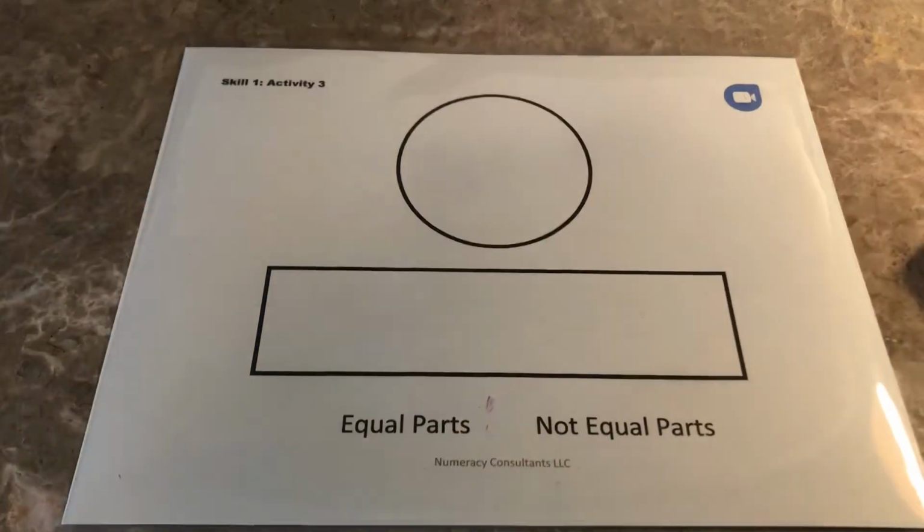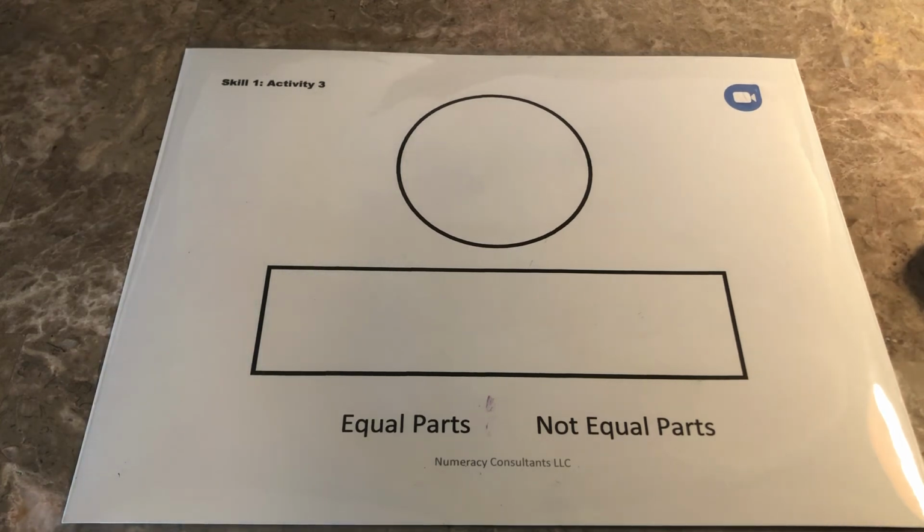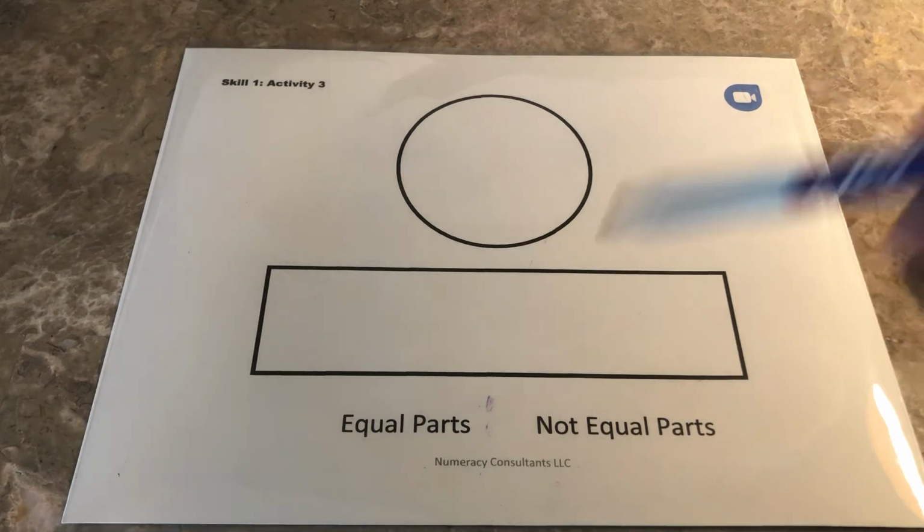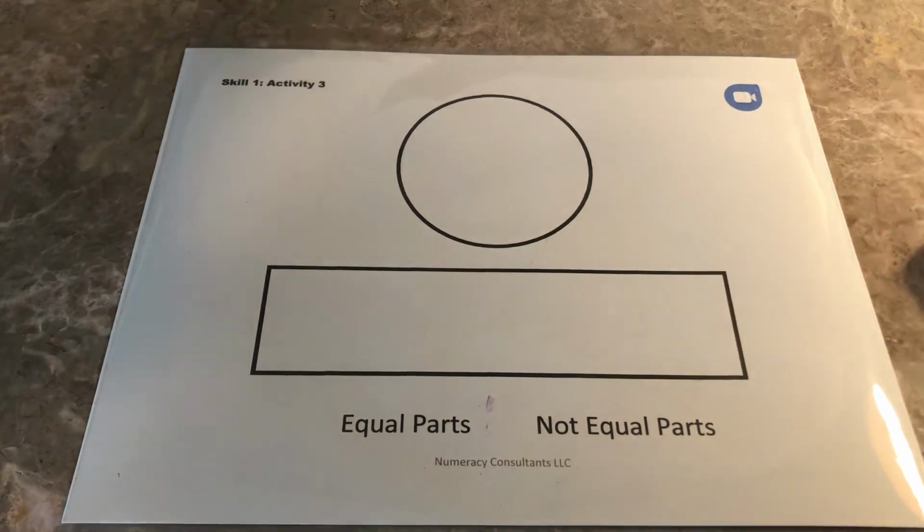So the whole goal is having them learn about that partitioning part, because partitioning is a huge part of many things they're going to do in the future. So have them get used to the language, matching the language, halves, fourths, eighths, and work on the partitioning. And then ask, did they draw equal parts or not equal parts?